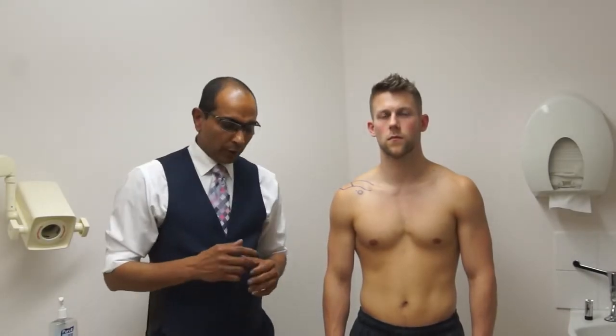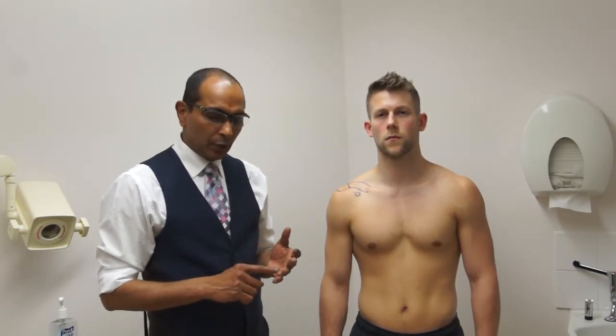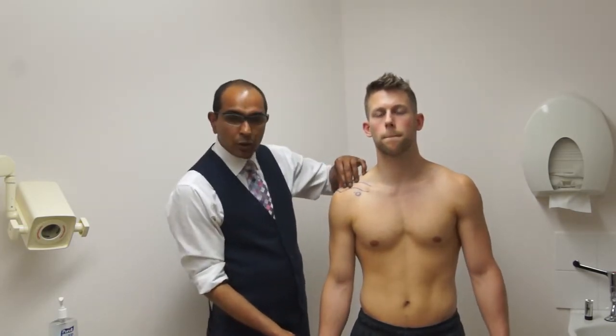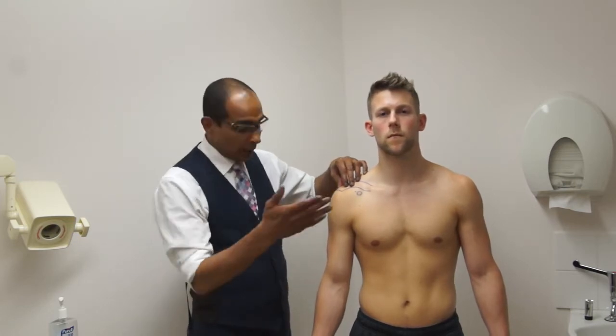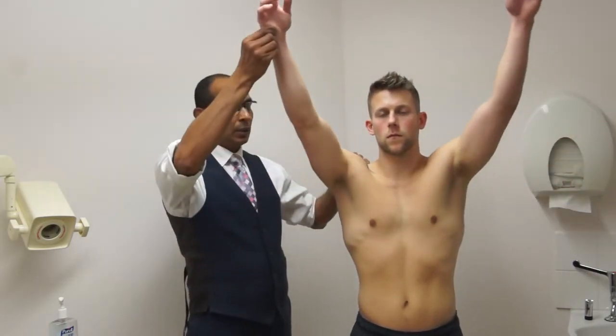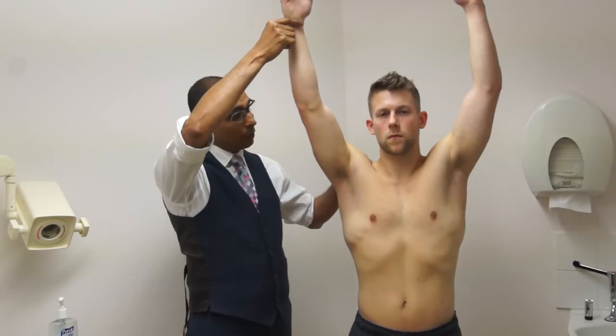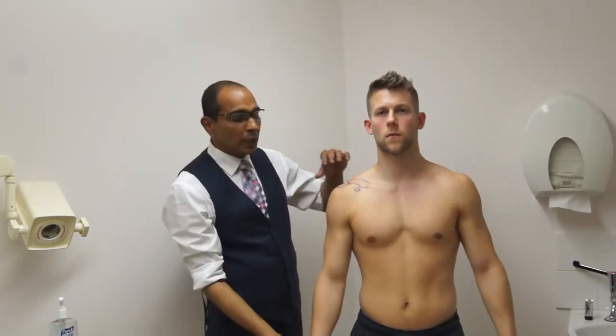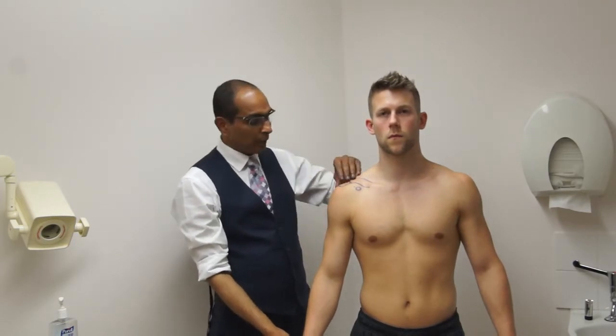So the movements of the shoulder which we are going to look at would be flexion, extension, abduction, adduction, external rotation, and internal rotation. To look for flexion, we look at the range at which the shoulder joint moves. We compare it with the other side, so we get the patient to flex with the thumb pointing up, and you can see it flexes to about 150 degrees and bringing it down. And one can at the same time look at the scapulothoracic rhythm.